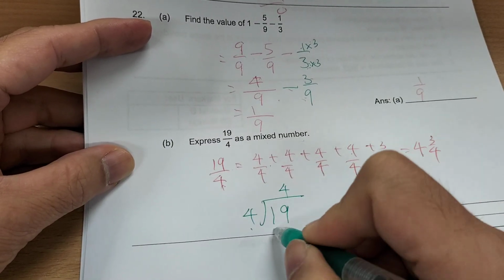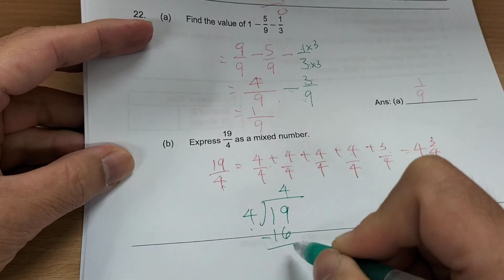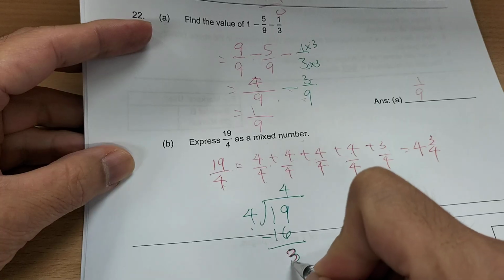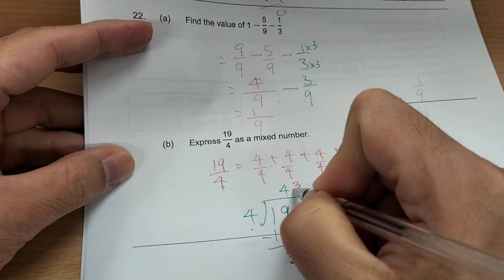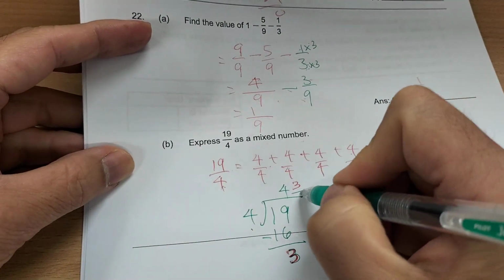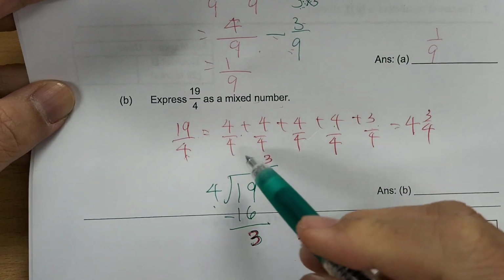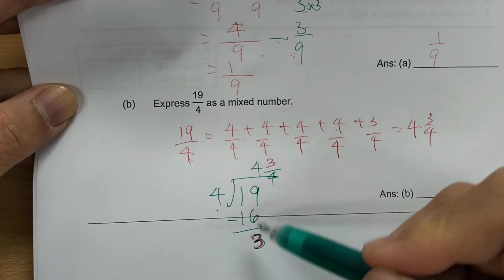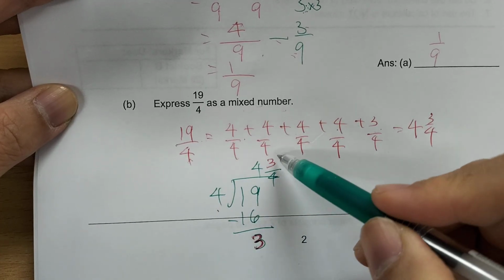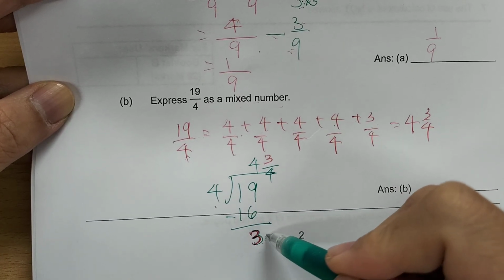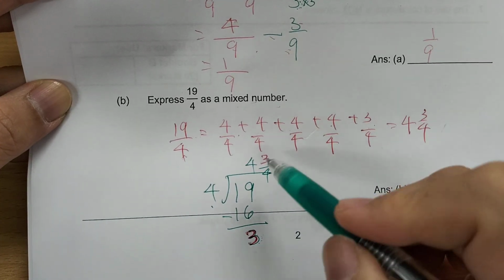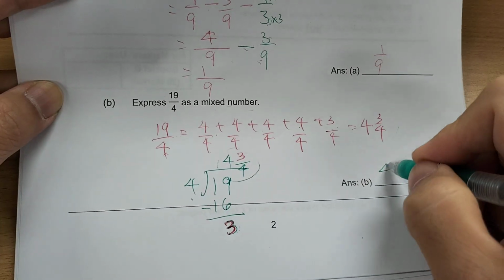For those who prefer a different way, you can do this. 4 times 4 is 16. 19 minus 16 is 3. So remember, 3 is the remainder. Remainder goes on top, and here divided by 4. For those who do this, sometimes you're not sure which number to put as the numerator. They put 3 on top or put 4 on top. Remember, 3 is the remainder, 3 goes on top. See? Same number, 4 whole, 3/4, 4 whole, 3/4.